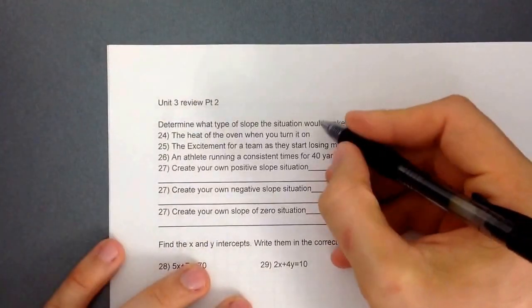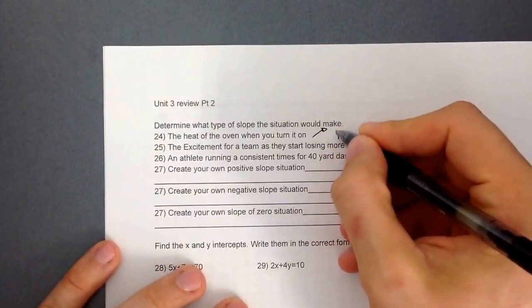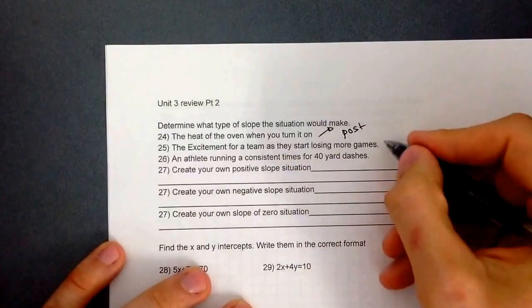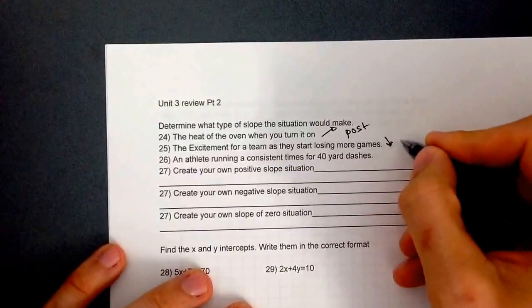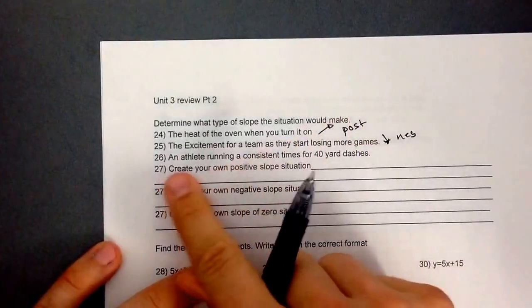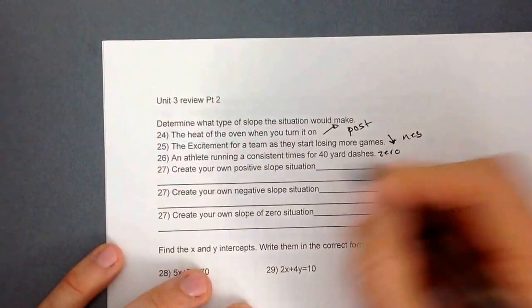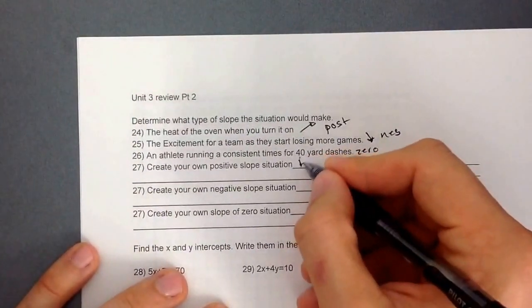Determine what type of situation the slope would have. The heat of the oven when you turn it on. It's going to go up. We're going to say positive. The excitement for a team as they start losing more games. Excitement goes down when you start losing. Negative. An athlete running consistent times for 40-yard dashes. 0. Positive slope situation.